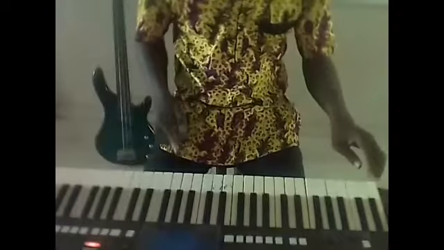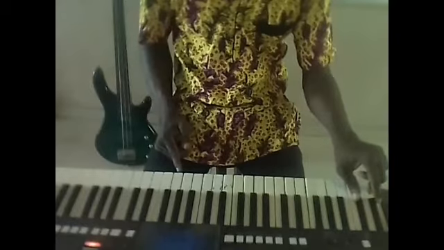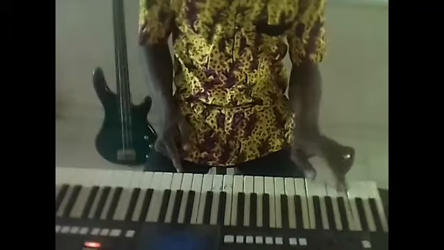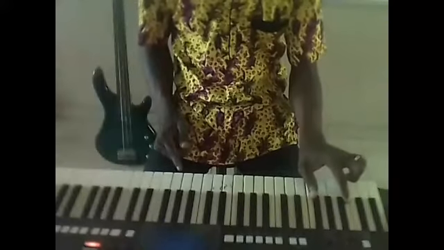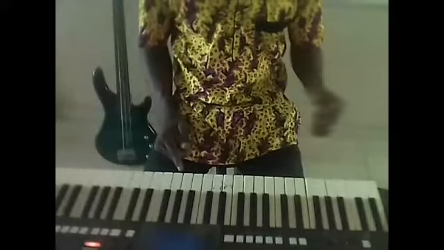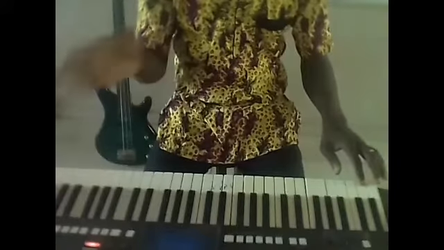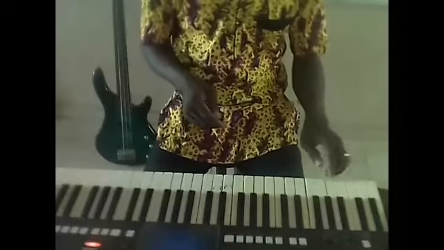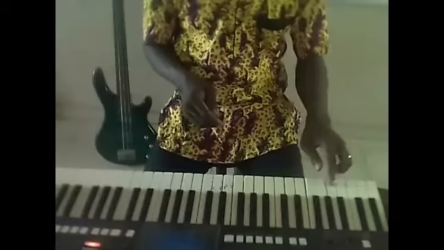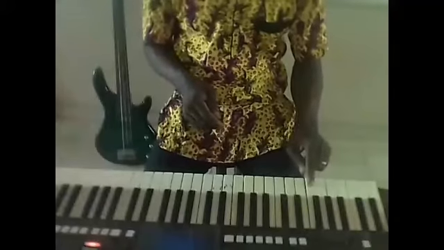Now identify them first. The C is at the left hand side of the 2 black keys, the F at the left hand side of the 3 black keys. Now look at it very well. After the C comes D in the alphabet order. Then you have E, and then from F you have G. After G you have A, and then you have B.